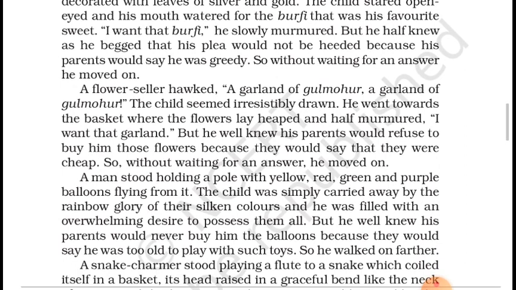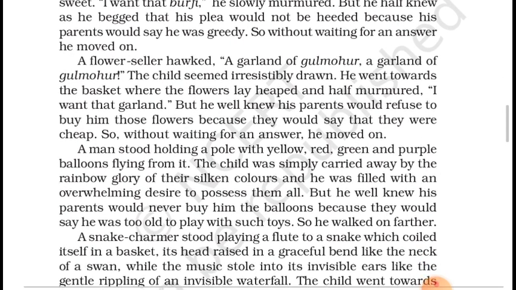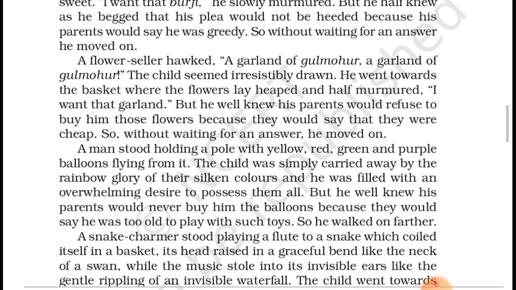A flower seller hawked a garland of gulmohar. The child seemed irresistibly drawn. He went towards the basket where the flowers lay heaped, and half murmured, "I want that garland." But he knew that his parents would refuse to buy him those flowers because they would say they were so cheap. So without waiting for an answer, he moved on. He thought that his parents would give an excuse that these flowers are of very cheap quality, so he did not wait. He simply left and did not buy those flowers.